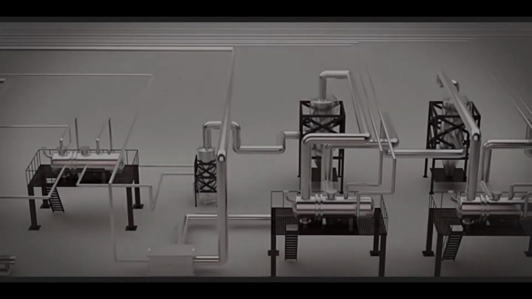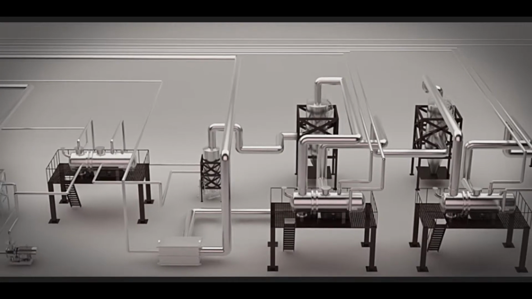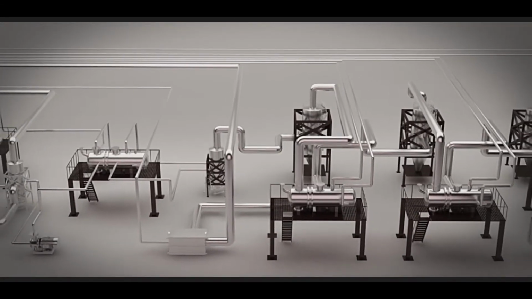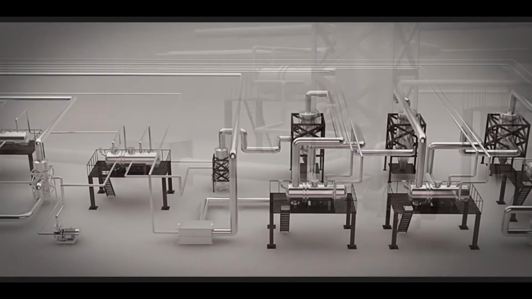Welcome to Natural Gas Project. Producing natural gas from CO2 and hydrogen.